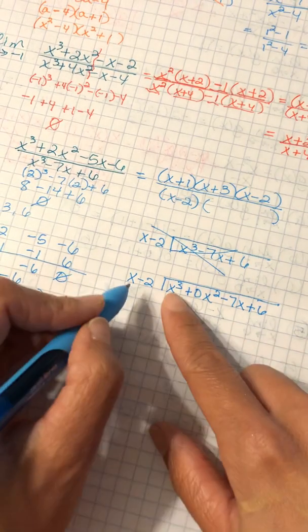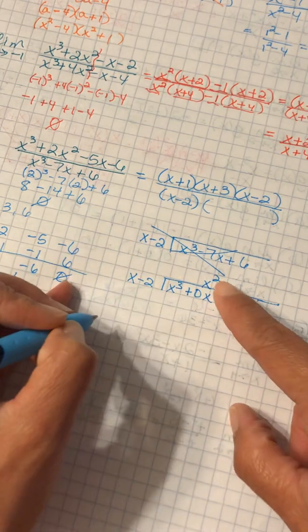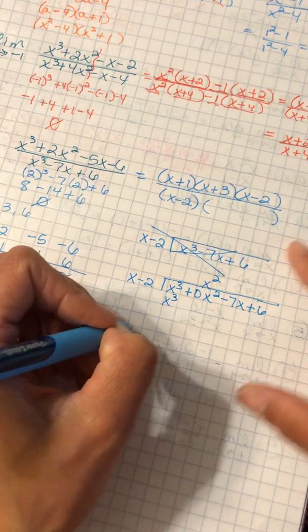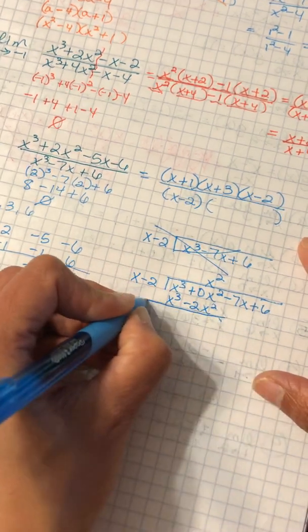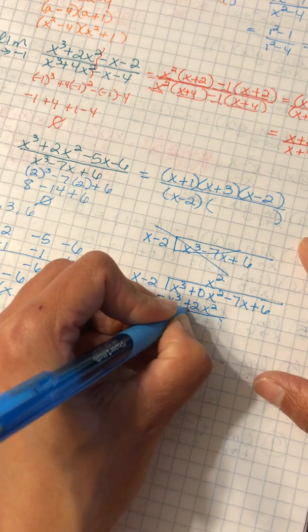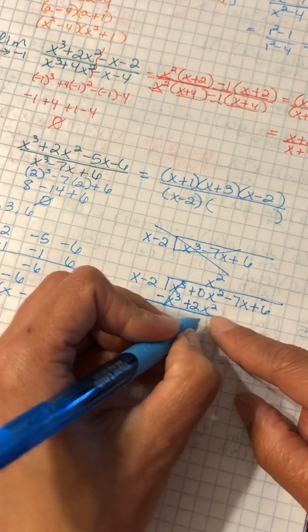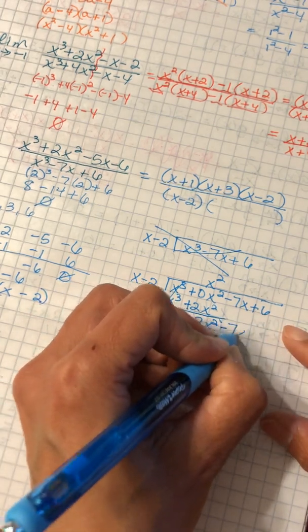All right, again, what do I need to multiply by x to get x cubed? An x squared. X squared times x is x cubed. X squared times negative 2 is negative 2x squared. But then we are subtracting, so there's going to be a sign change. These cancel. 0x squared plus 2x squared is 2x squared. Bring down the next term and do it again.